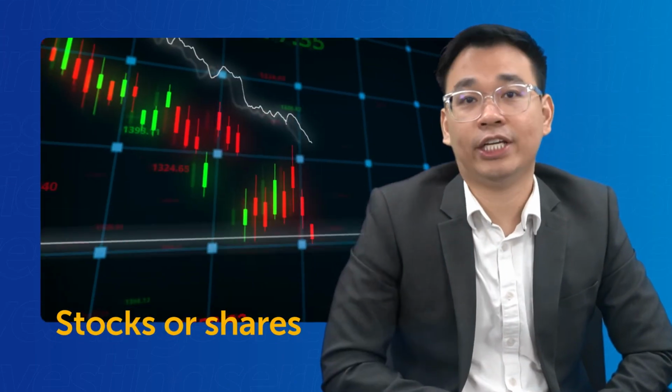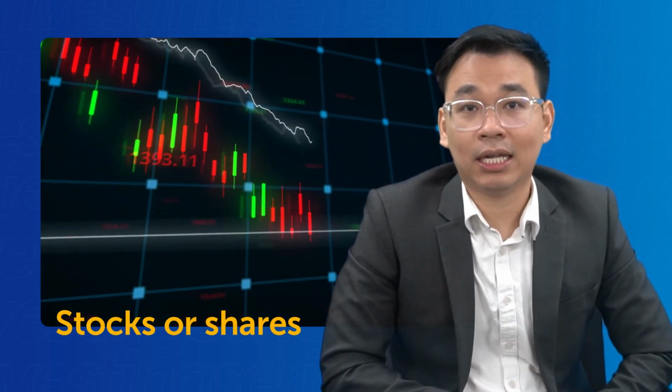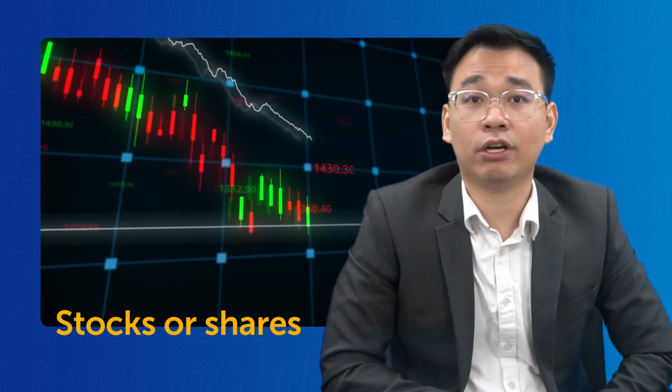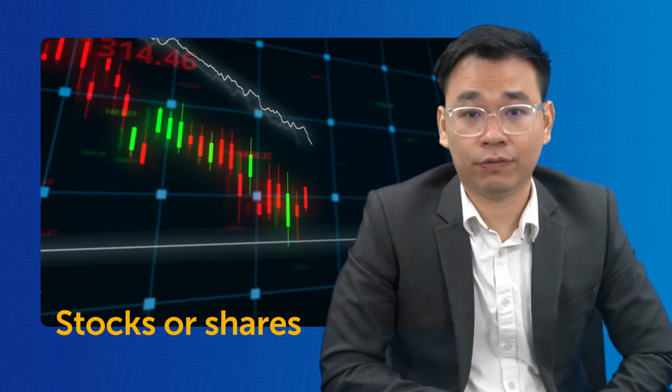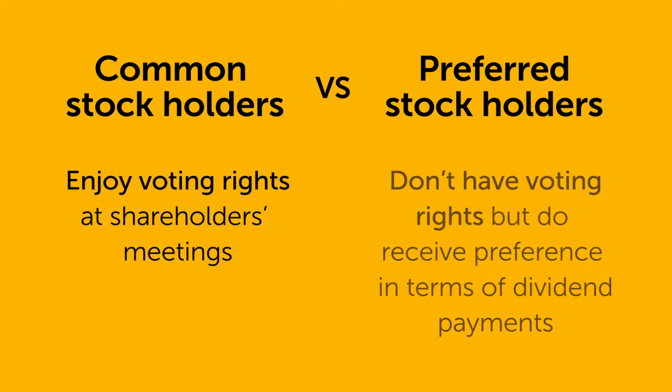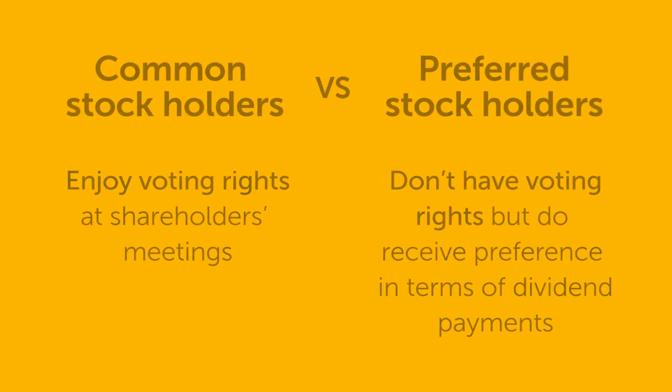Fifth, stocks or shares. Investing in the stock market allows investors to participate in the invested company's success based on the share price movement and the dividends received. Holders of common stocks enjoy voting rights during the shareholders meeting, while holders of preferred stocks do not have voting rights. However, they do receive preference over common shareholders in terms of dividend payments.